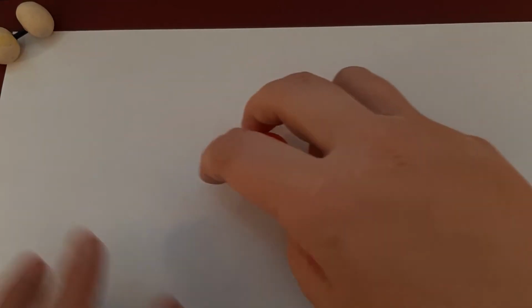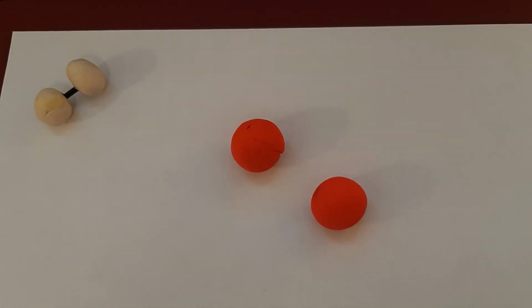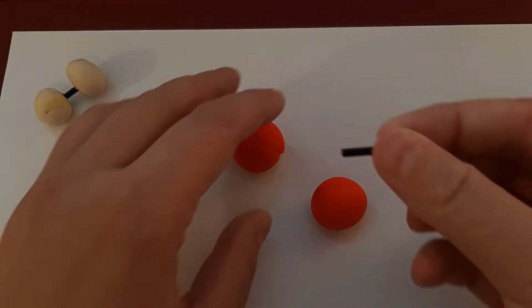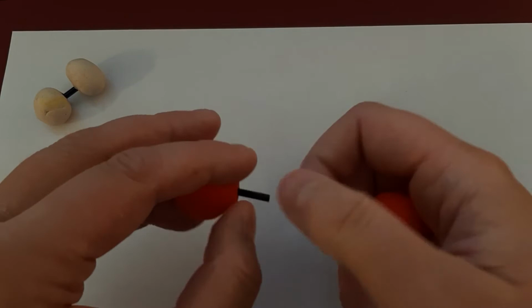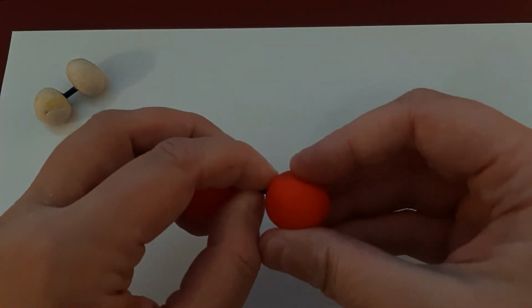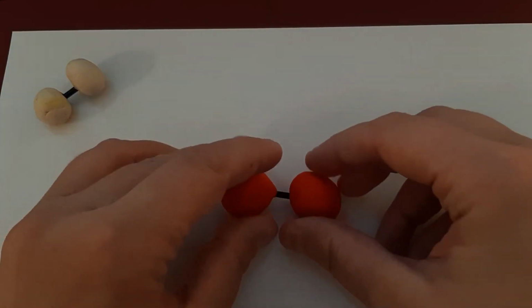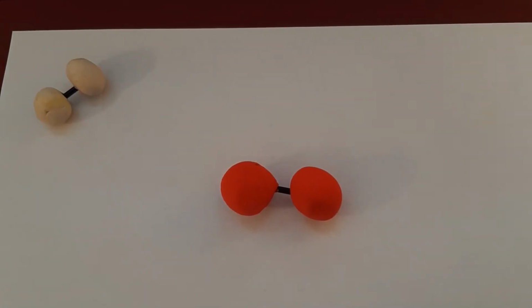Now, the next one we're going to build is O2. So I need two oxygen atoms. And we'll do this on a red background now. So two oxygen atoms. And I need a bit of plastic straw to join them together. You could use a bit of cocktail stick, anything you want really. So there is my O2.